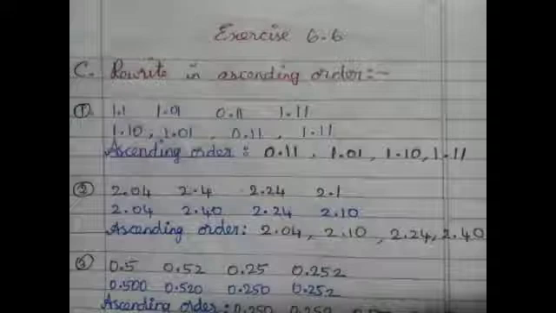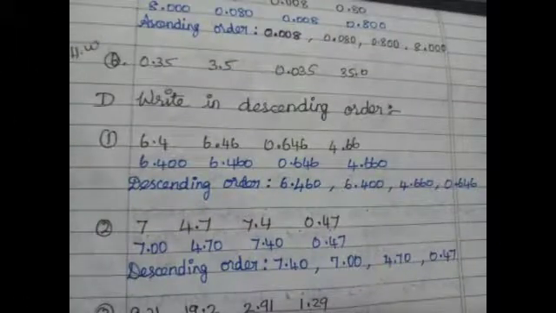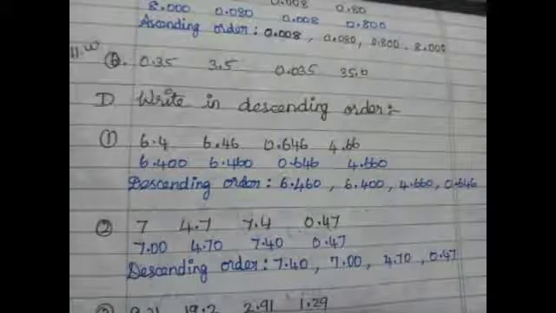First one is 1.1, 1.01, 0.11, 1.11. So we can make it into like decimals: 1.10, 1.01, 0.11, 1.11. Now you arrange the order. Smallest number is 0.11. Next one is 1.01. Next one is 1.10. Next one is 1.11. So likewise we can do the ordering.